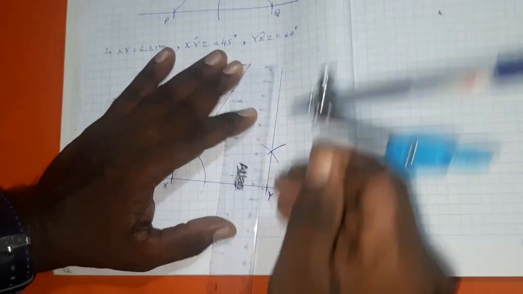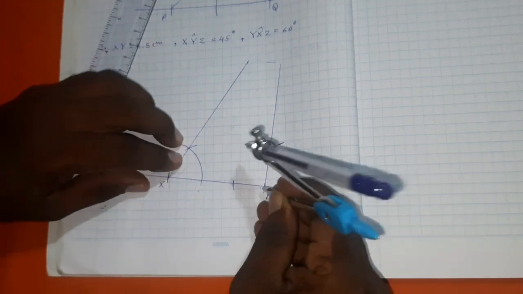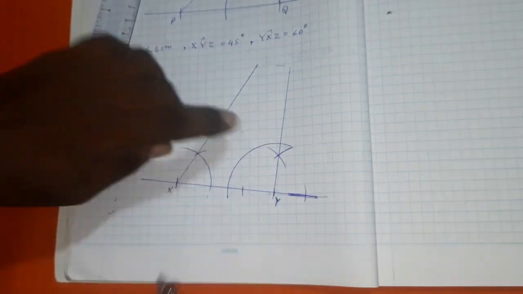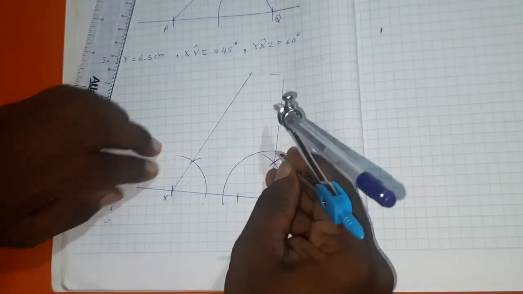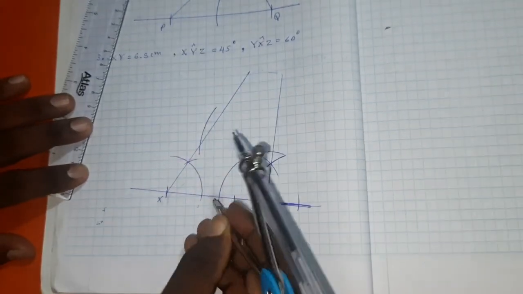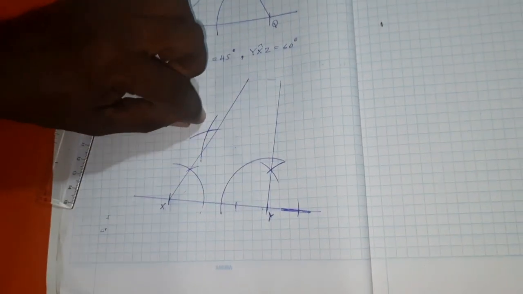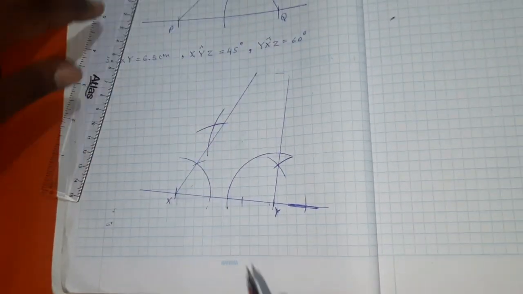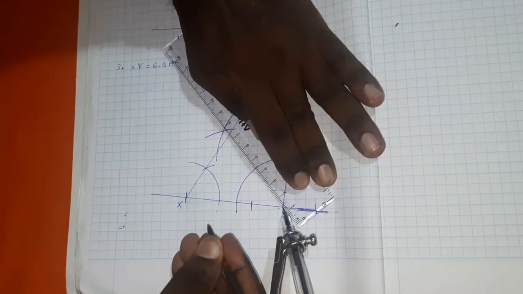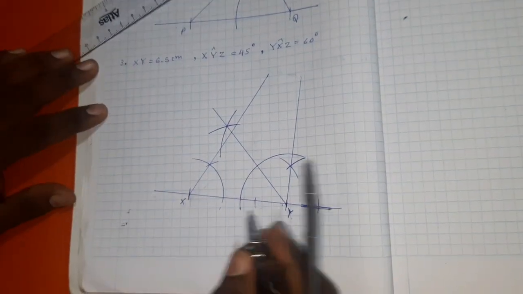Thereafter, we have to construct the angle bisector of the 90 degrees. So here, first of all, we have to draw an arc. Then it will give us 2 points. Then from those 2 points, we have to construct another two arcs to intersect. Then it will make 45 degrees angle. Then when we join those 2 points, where those two straight lines intersect, we can name it as Z.